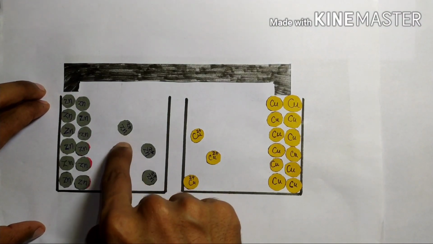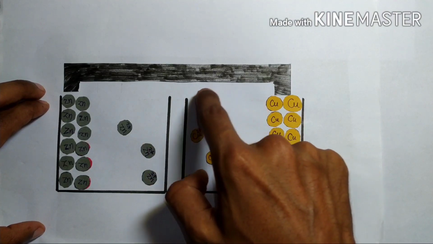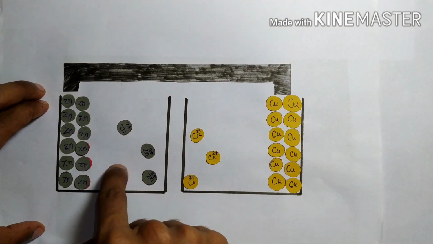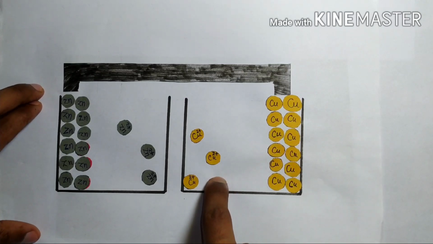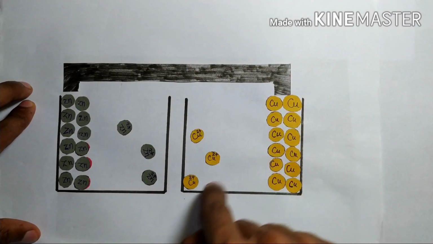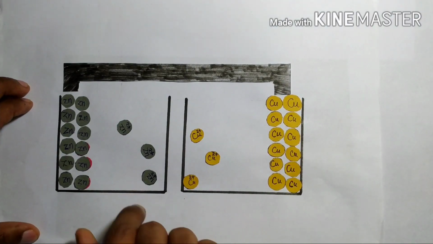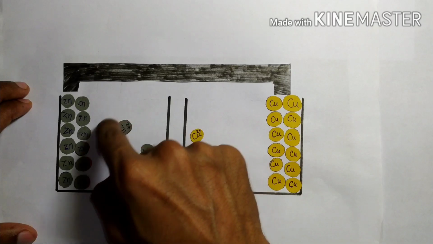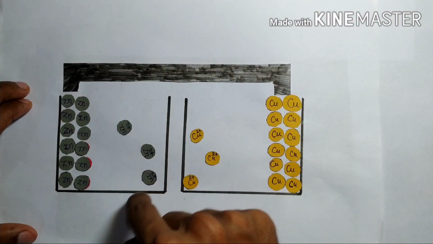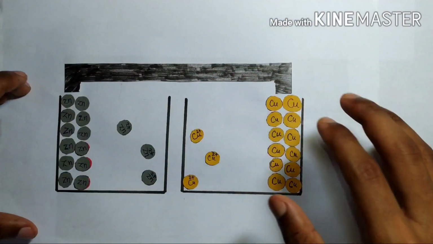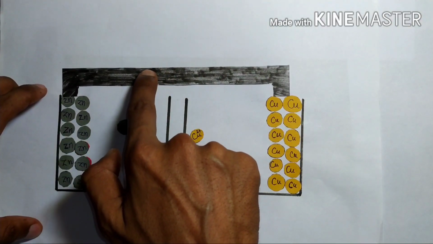Here are the Zn2+ ions in the solution, and here the Cu2+ ions. But we obviously know that SO4 2- is also present here and here. It's already known, so I am not showing SO4 2- to keep things simple. So in one solution we have a zinc metal, and in the other a copper metal, with Zn2+ ions and Cu2+ ions. Now we have connected them both by the wire.